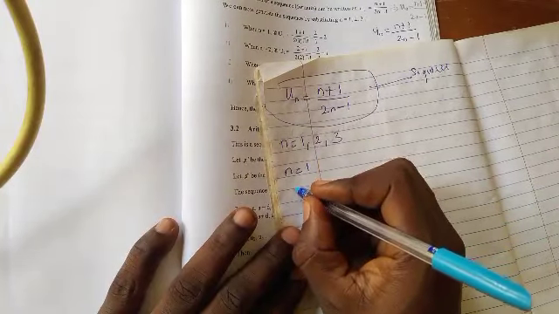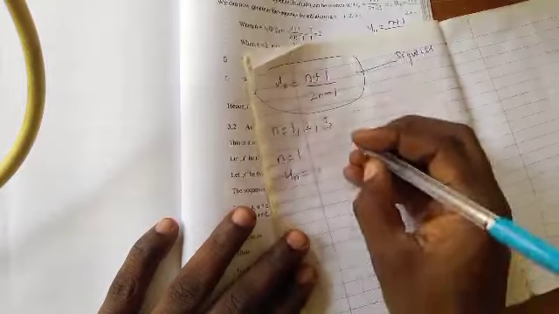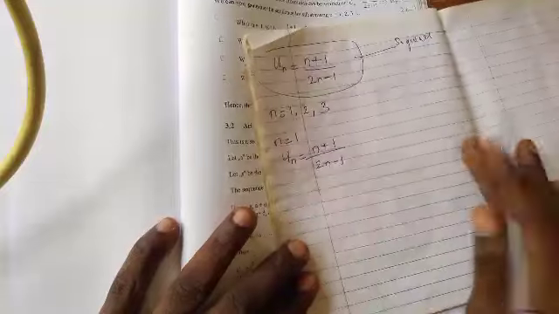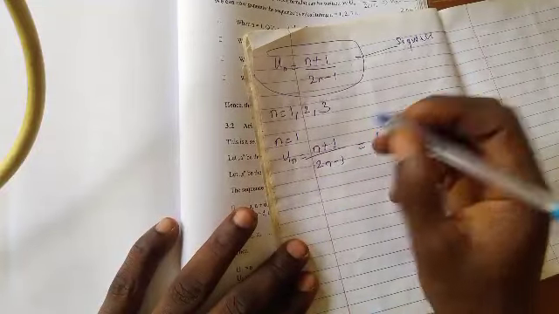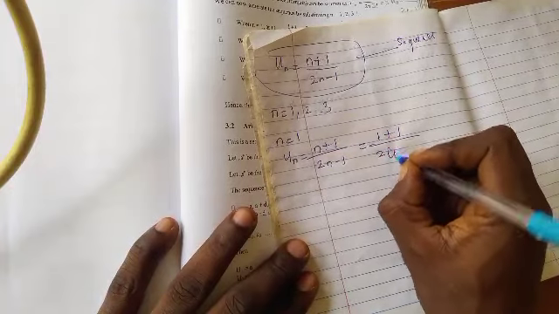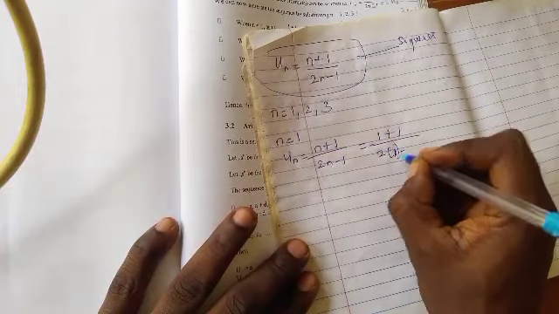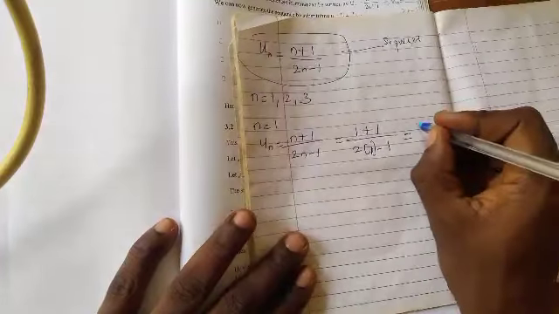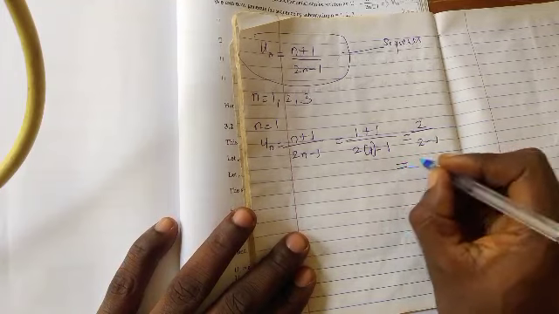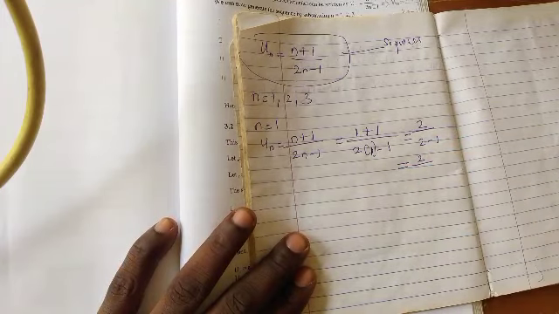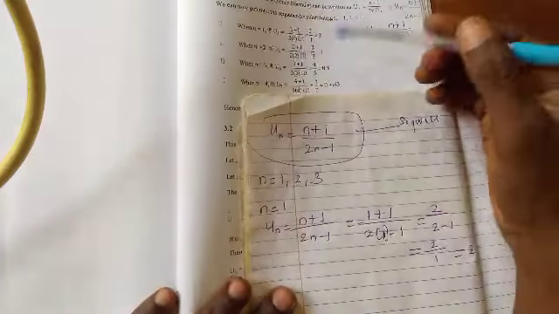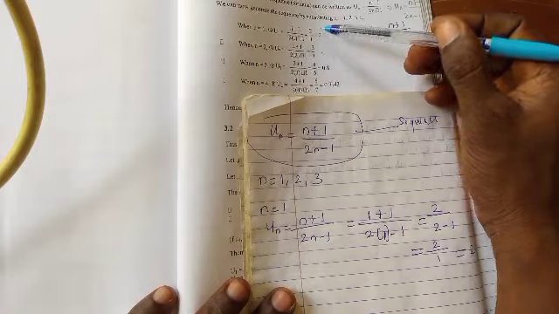Then Un is 1 plus 1 over 2 into bracket 1 minus 1. Then we have 2 over 2 times 1, that's 2, minus 1. 2 over 2 minus 1 gives 1, and 2 divided by 1 will give you 2. That's what they get here, which is 2.